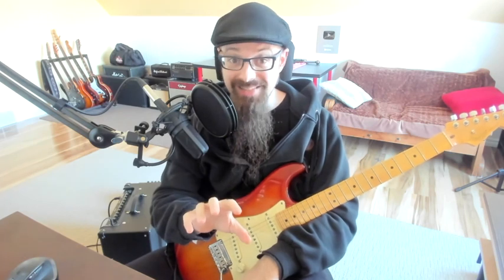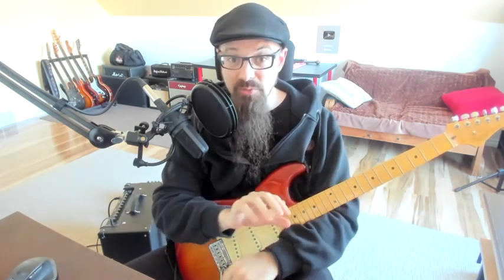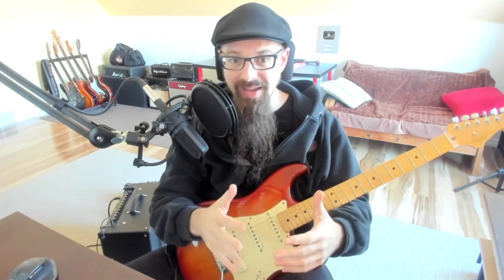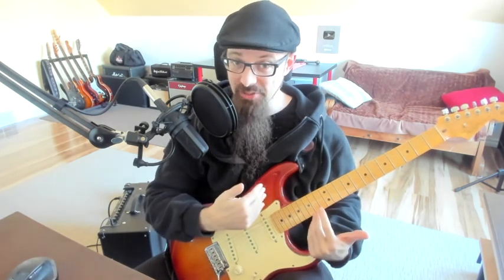Now, if you go and study something like orchestration, for instance, you will realize that music theory does not work exactly the same when you get outside of the piano. And specifically, when you start to apply music theory to this instrument, to a guitar, music theory may look completely different.